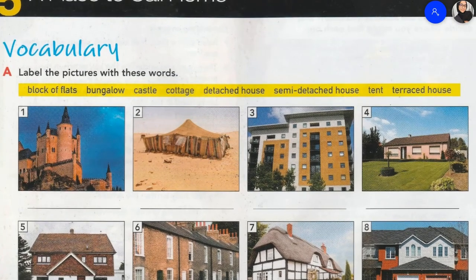Now, the first picture. What is it? Yes, it is a castle. What about the second one? It looks like it is in a desert. Normally the housing there looks like this. What do we call that? Yes, it is a tent. And what about the third picture? It looks like a flat, right? A flat in our country. So what do we call that? Yeah, block of flats.